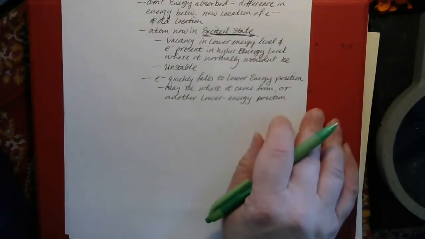It won't necessarily go back where it came from, because when you're doing atomic spectroscopy, you often have many of these transitions going on at the same time. So there will often be lots of vacancies in lower energy levels, and so there are lots of places for that electron to fall down to. It doesn't necessarily have to go back to the same location it came from.